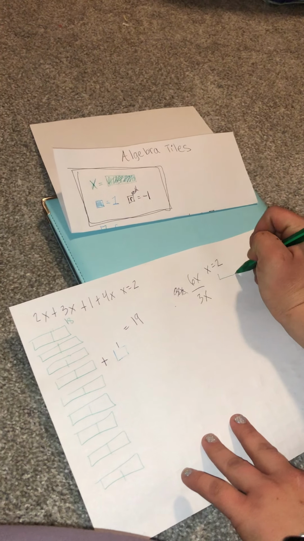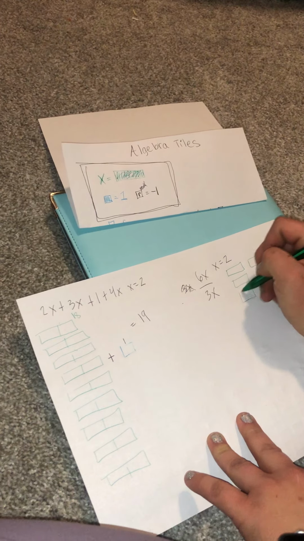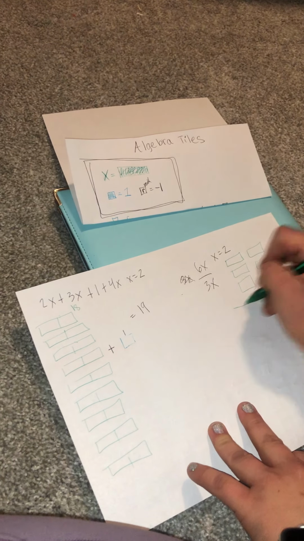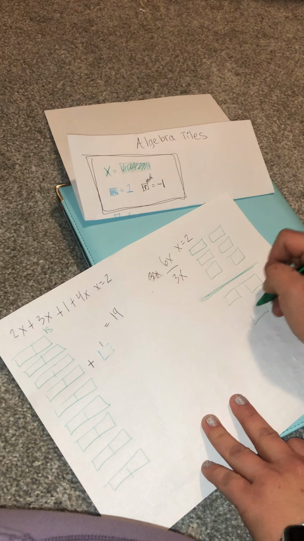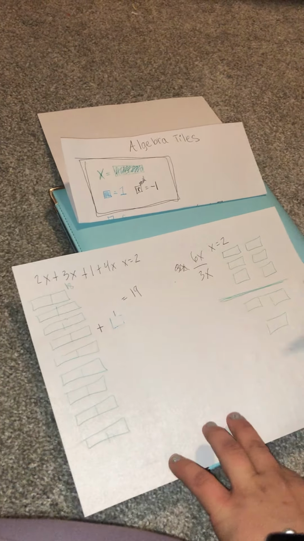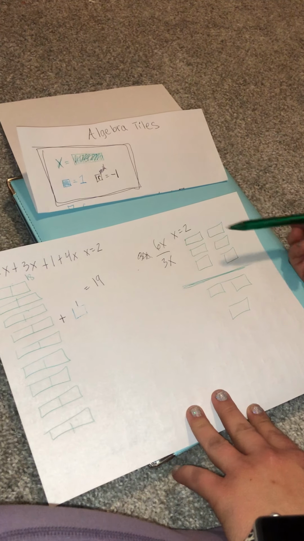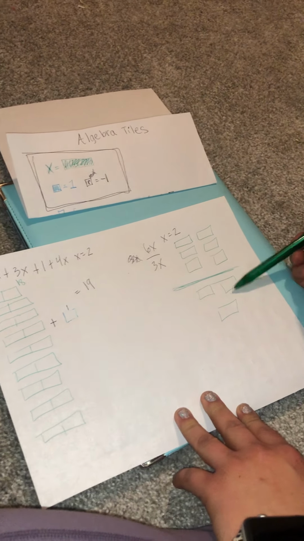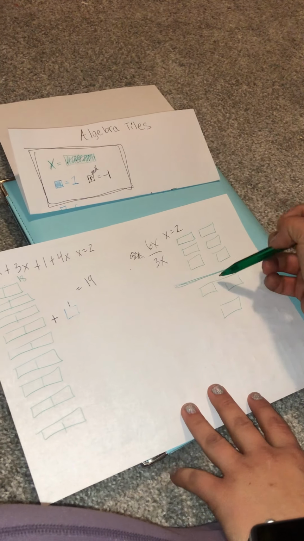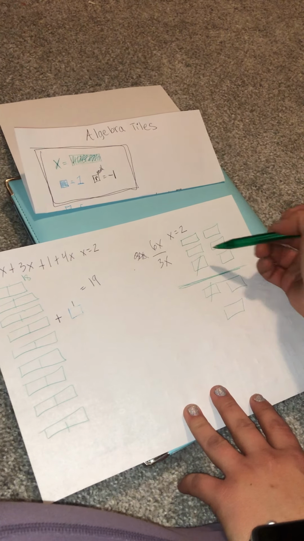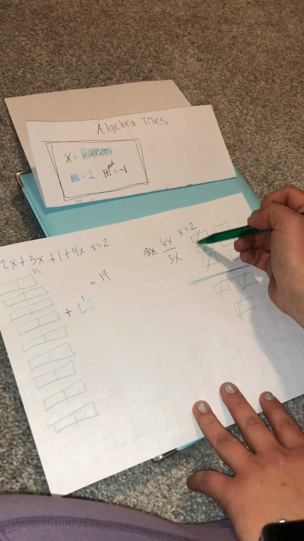So 6, 1, 2, 3, 4, 5, 6 over 3x. Here it's also called a fraction, set up like this. So how many times does your denominator go into your numerator? So we're going to mark off this one. There's 1, there's 2, and there's 3.